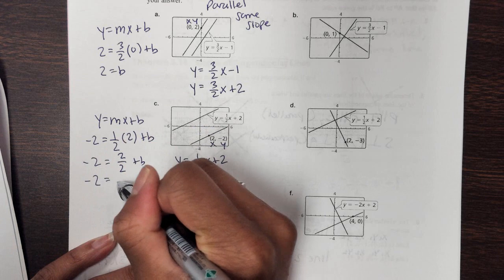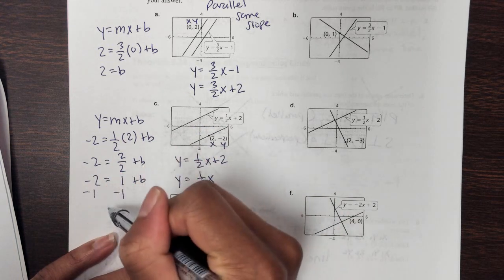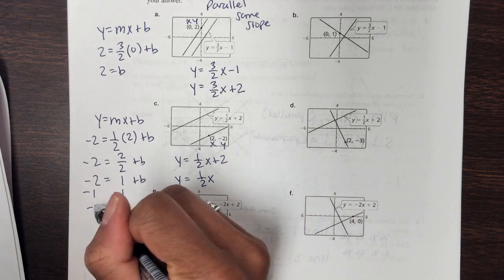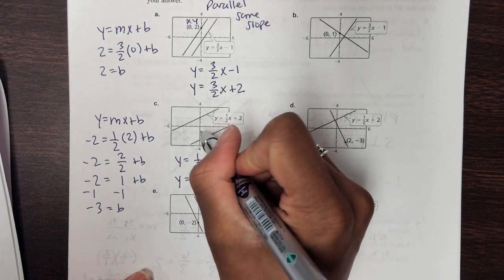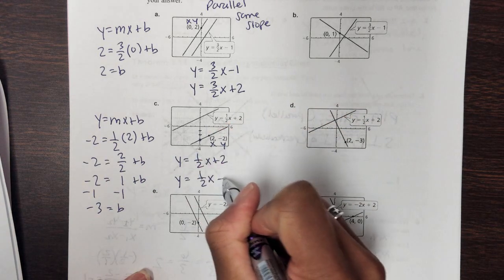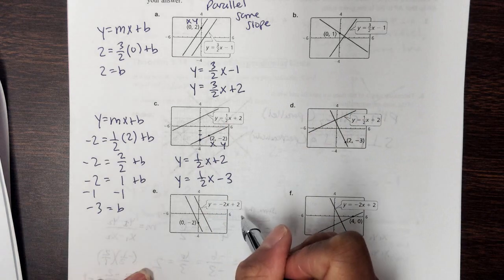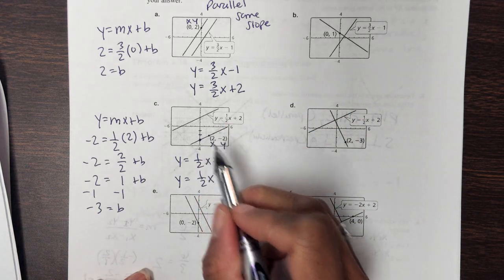So I have -2 equals 1 plus b. I subtract 1 from both sides, so I have -3 equals b. I can always count down 1, 2, and 3 is my y-intercept. So y equals 1/2 x minus 3 is my parallel line that passes through this point.